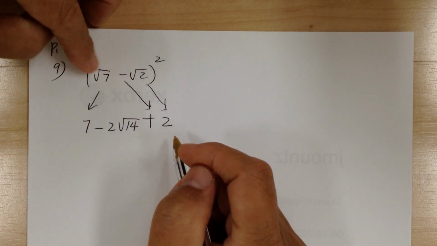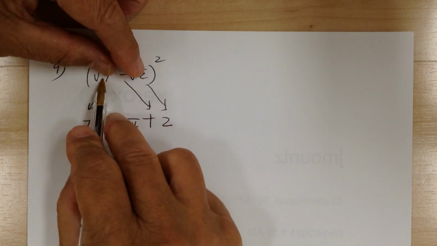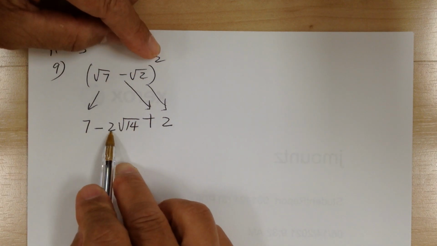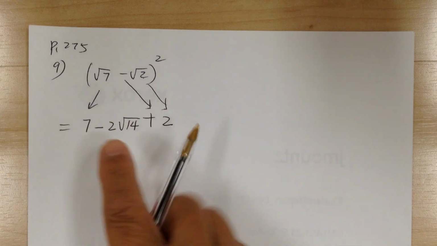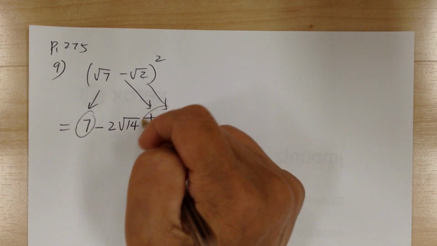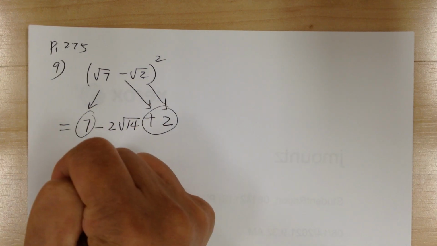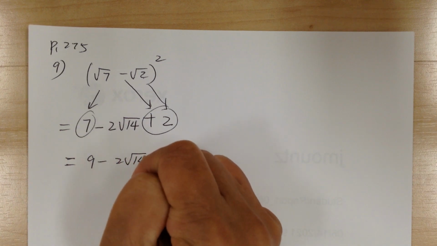So again, don't mix them together. Okay? Only the radicand times radicand gives you 14. Integer goes on the front. Then after that, you can combine the like terms. So this is equal to 9 minus 2 square root of 14.